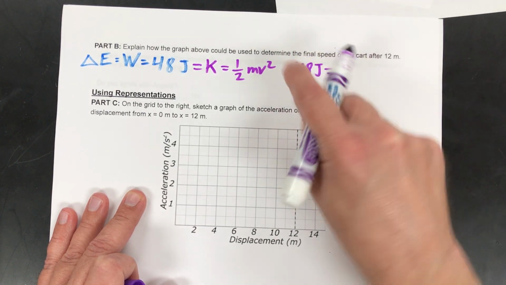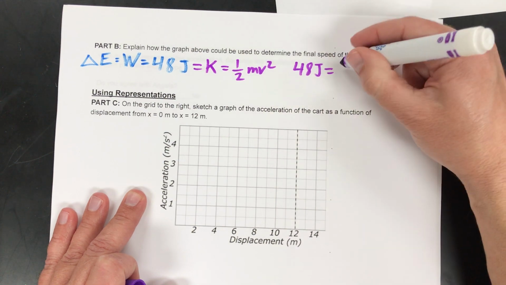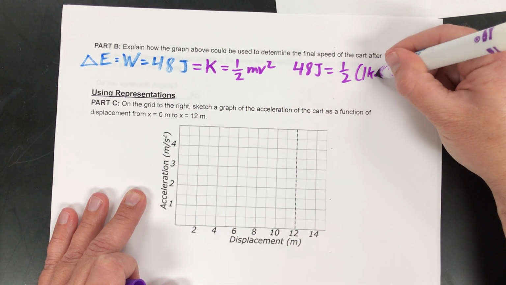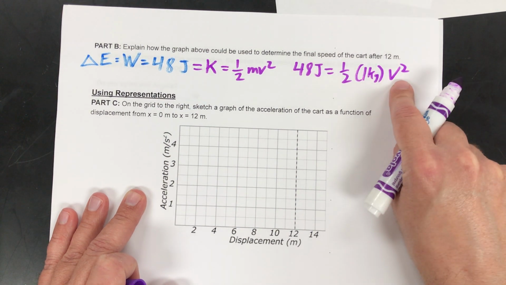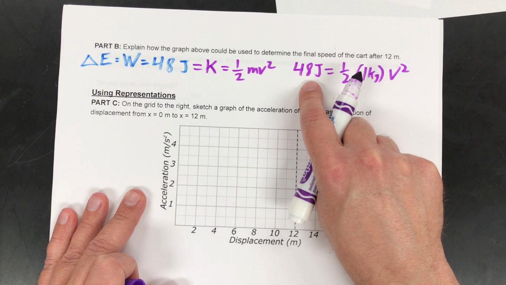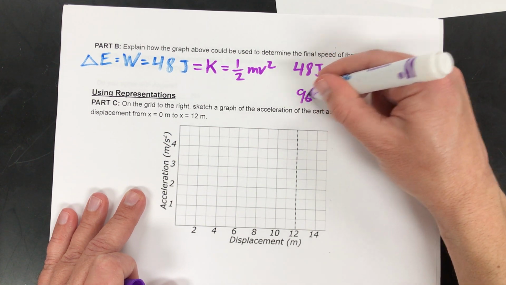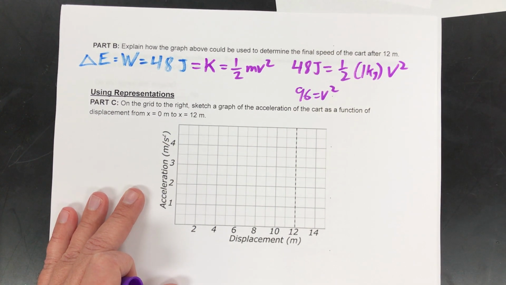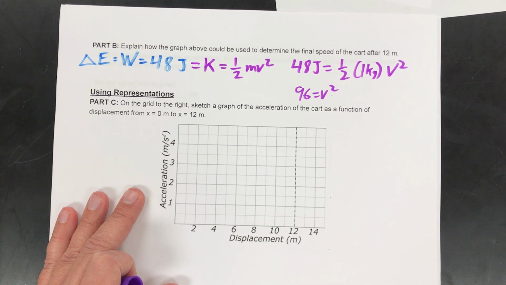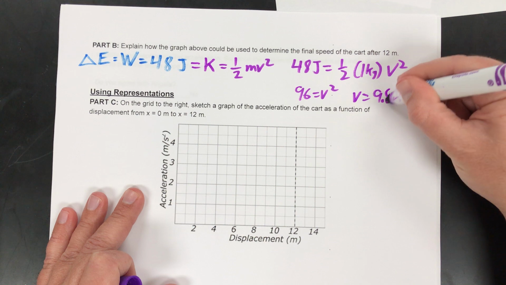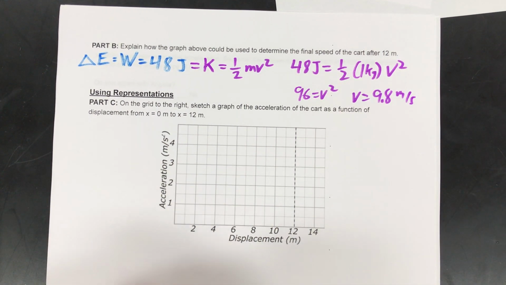So we got 48 joules of kinetic energy now, and that will equal 1/2 times the mass, which is 1 kilogram, and we got to solve for the velocity squared. So divide each side by 1/2, divide each side by 1, we get 96 is equal to v squared. So square root of 96 is about 9.8 roughly meters per second.